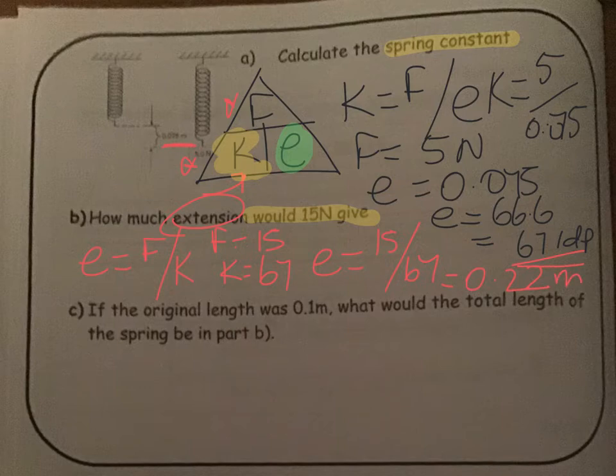And finally, part C, if the original length was 0.1 meters, what would the total length of the spring be in part B? So again we are looking just to put all the facts that we've discovered already and answer part C. So we have the original length was 0.1 meters.